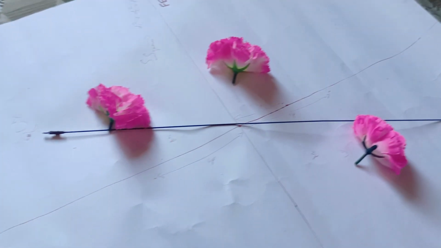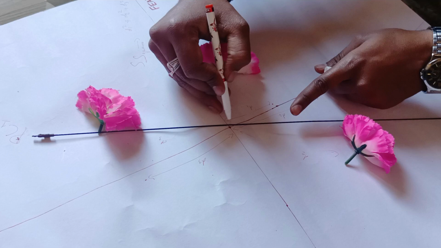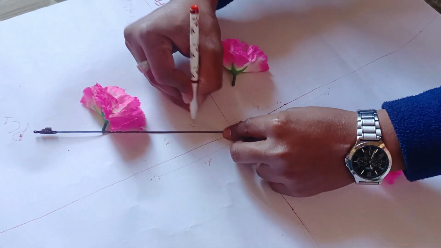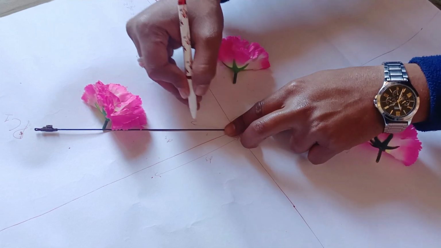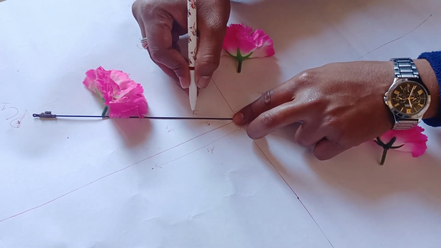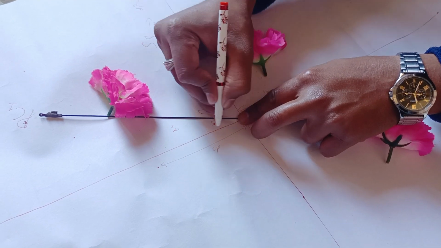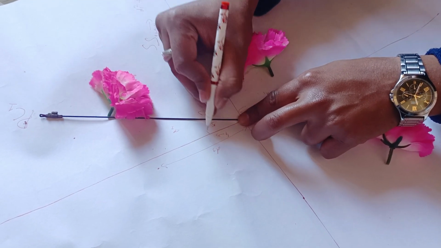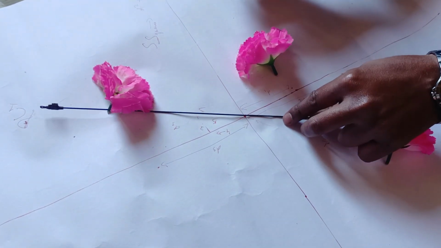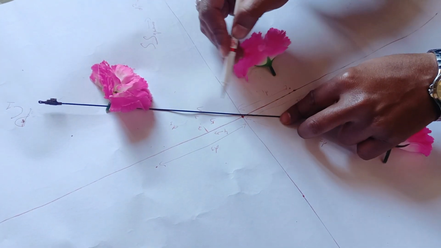Now, for every 5 units moving along this line, we see that we have to move 4 units upward and 3 units right. So that gives us the importance of the feature.